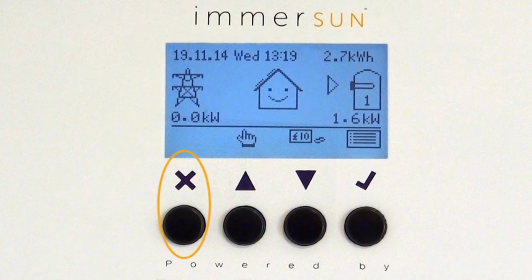The X exits or cancels screen selection. The hand symbol indicates manual boost. To access manual boost, press the up arrow. The money symbol indicates savings in the set currency. To access the savings menu, press the down arrow. The list symbol indicates the main menu option. To access the main menu, press the tick button.